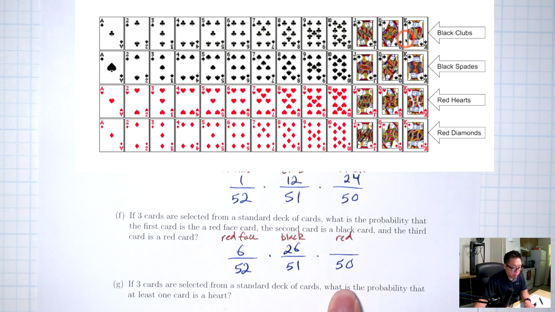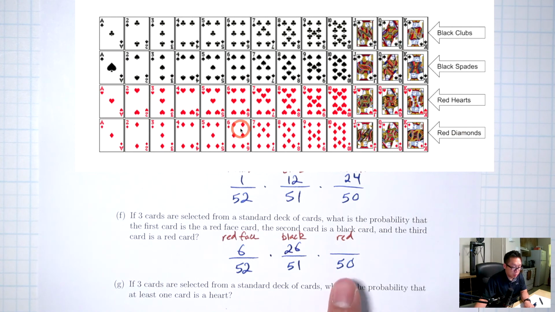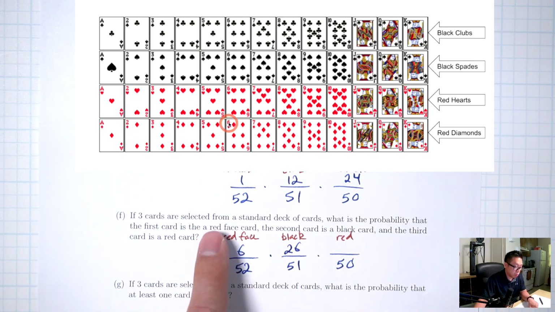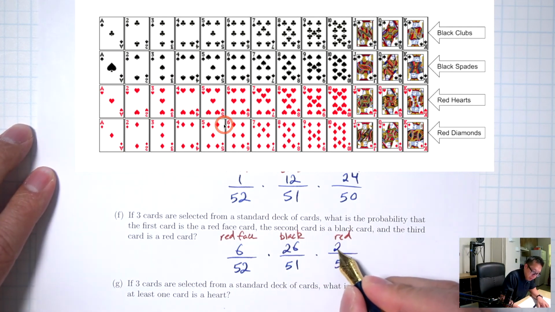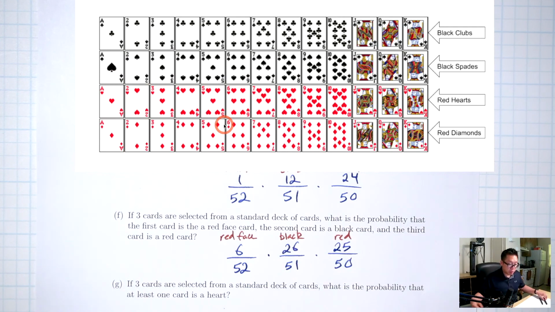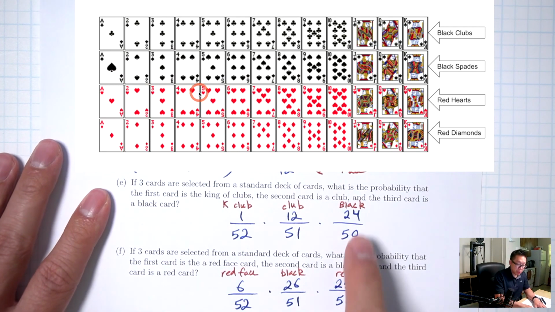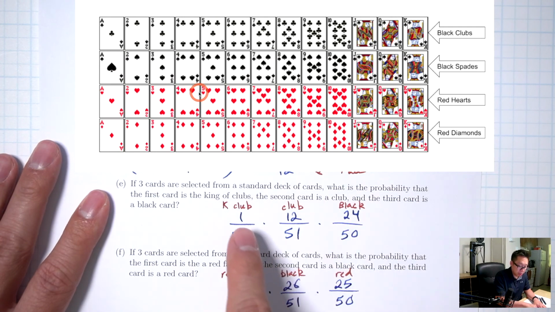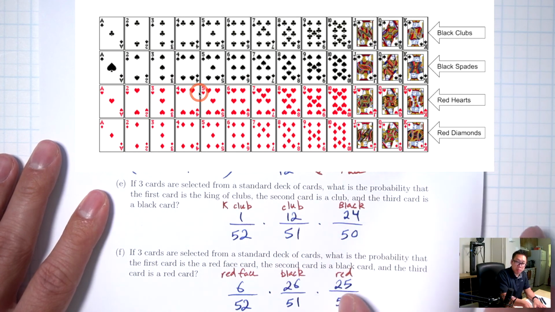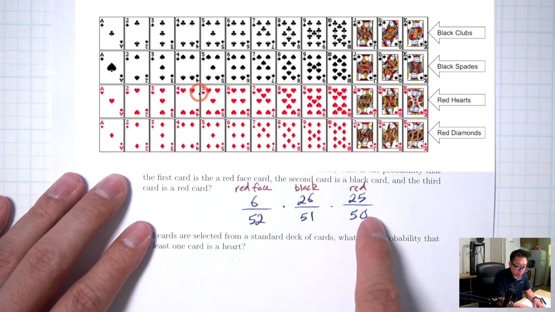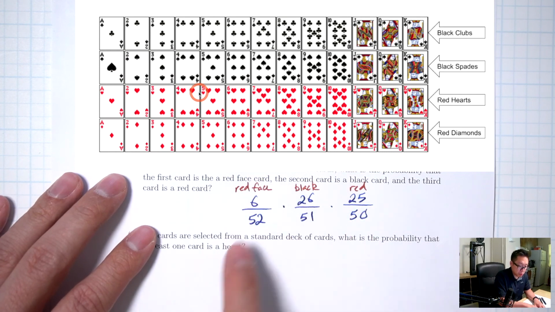Last blank, red cards. So red cards would be the bottom 2 rows, which would be 26 total. But then you have to ask yourself, have you used any red cards yet? Yes, right? The first card was red. So we do have to reduce by 1 card. So we're down to 25. So make sure you understand why in part E, we reduced by 2. And that's because the first 2 slots were both black cards, right? King clubs, club, both black cards. Whereas in part F, we reduced by 1 because we only used 1 red card.